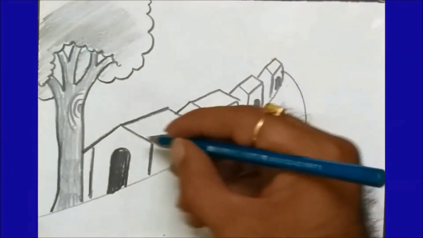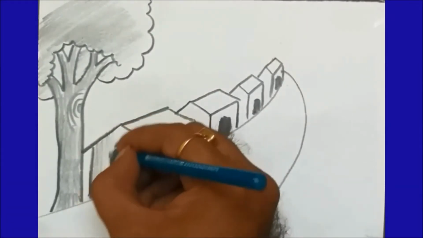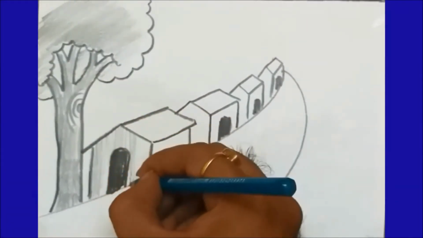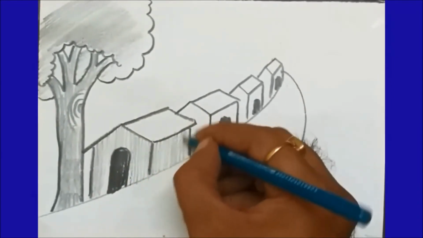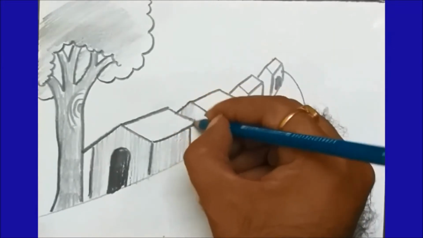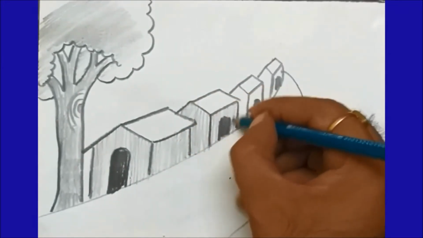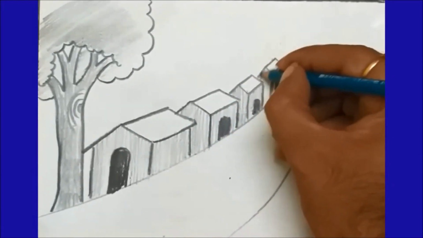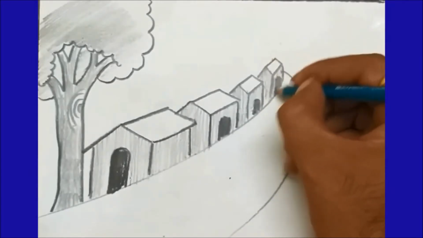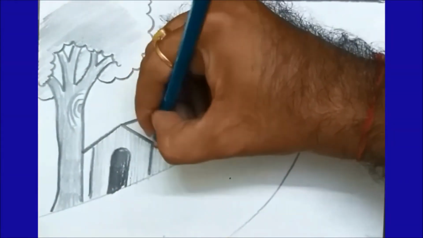Now a few line strokes to show a kacha house. This is a straight line stroke which I am going to make on the walls. Same thing in the second, same thing in the fourth, and same thing in the last. Done. Now I am going towards the dark portion here.